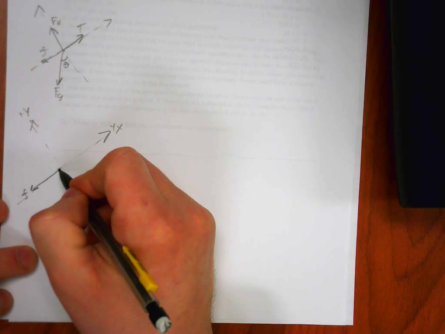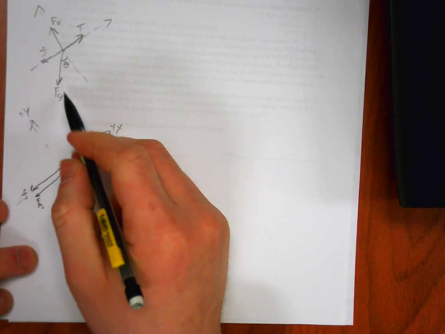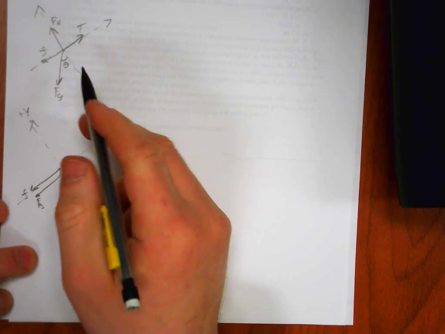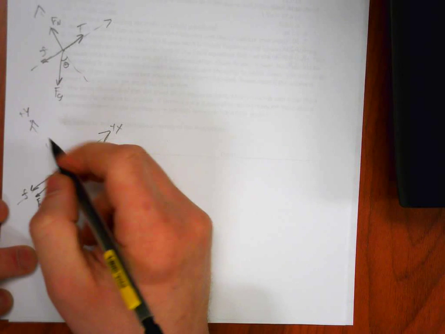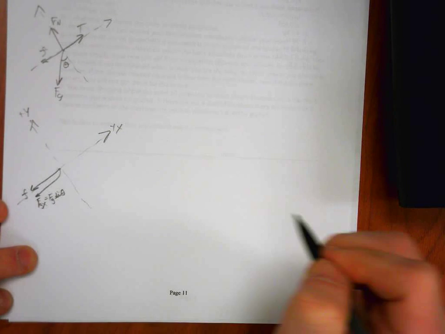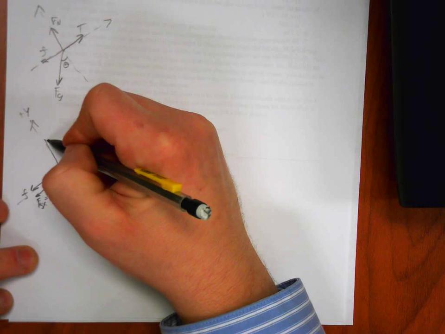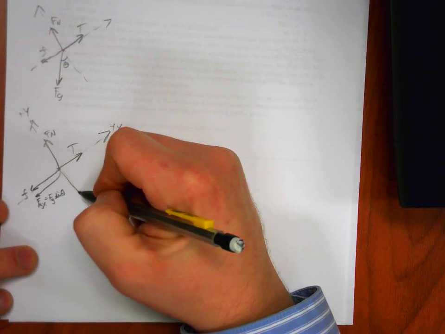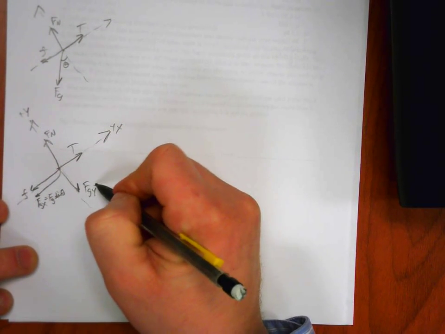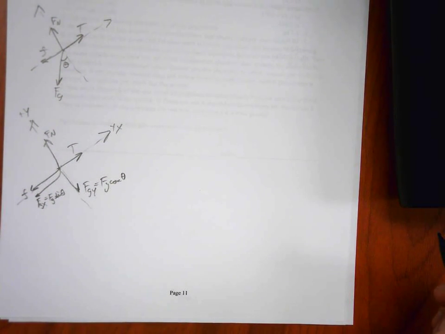There's also Fgx, which is Fg sine of theta. We have the tension T, the normal force there, and we have Fgy, which is equal to Fg cosine of theta. Now we have to find theta.